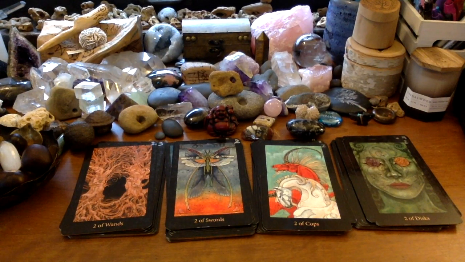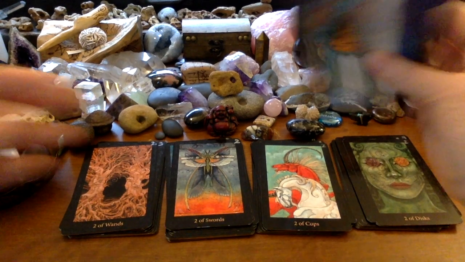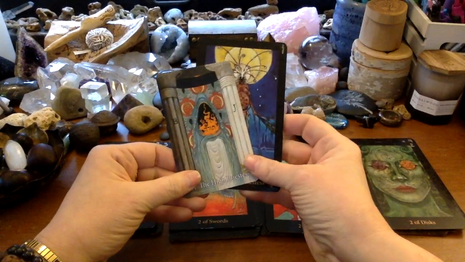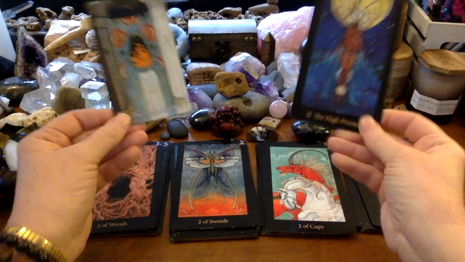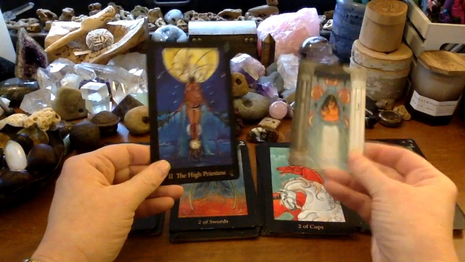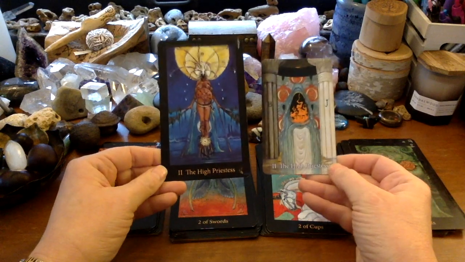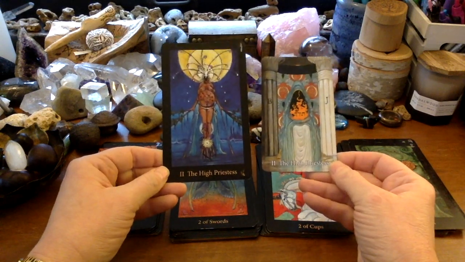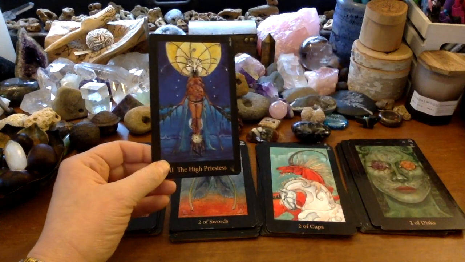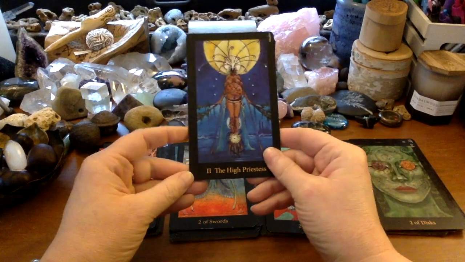Now, let's look at our major. We've got the High Priestess here from the first edition and from the second edition. Okay, and they're very different. In the first edition, let's put our second away.